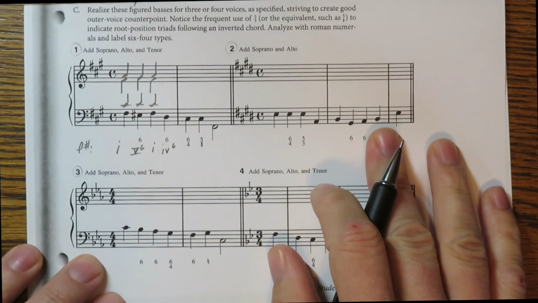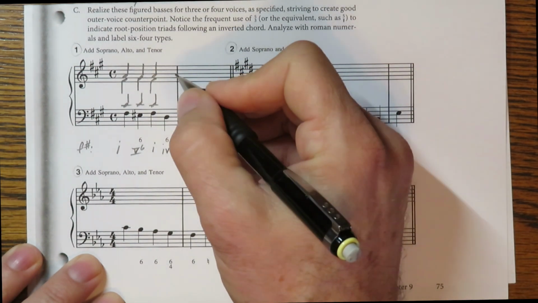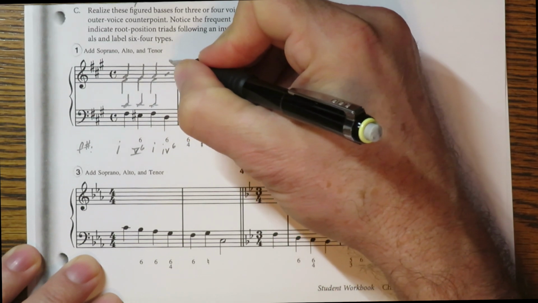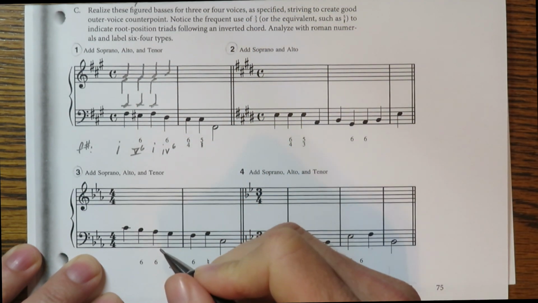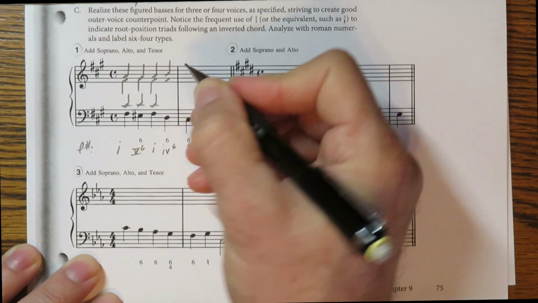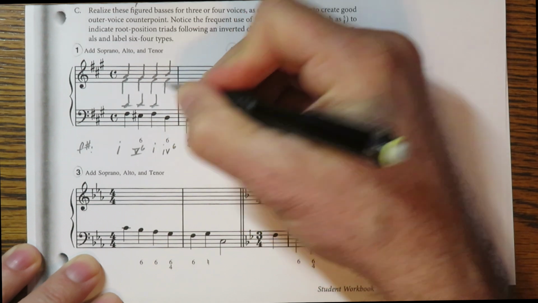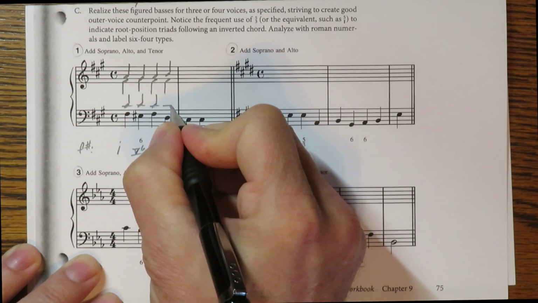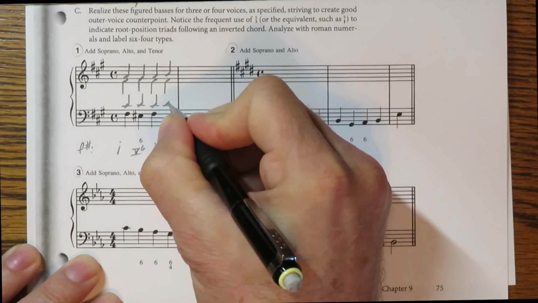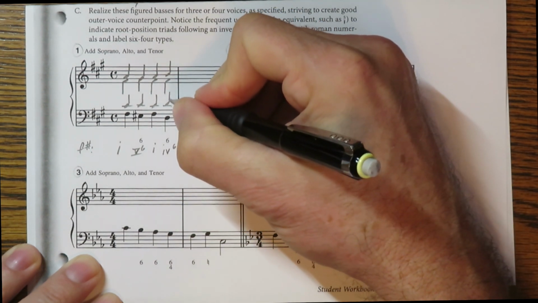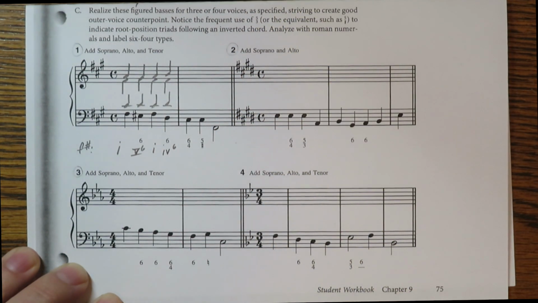Okay, so we need a root. Let's take care of the soprano. And then we have a common tone here. Keeping the common tone is almost always cool. And then we double the bass. Perfect.